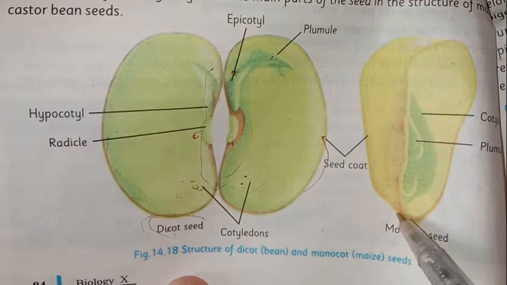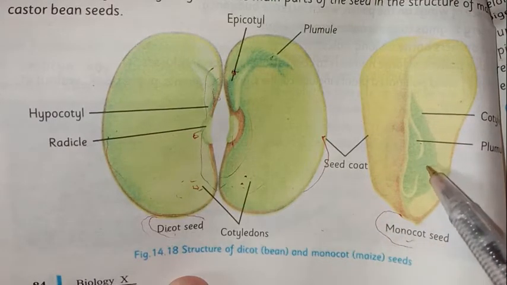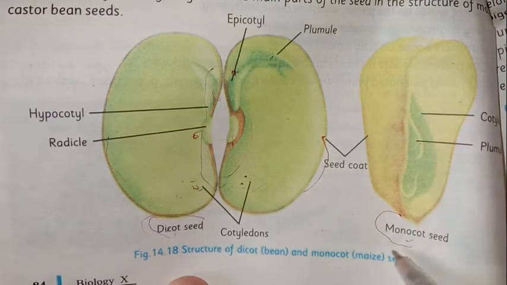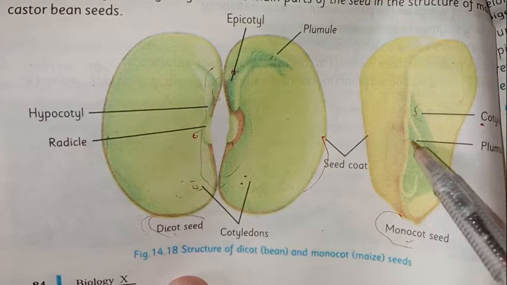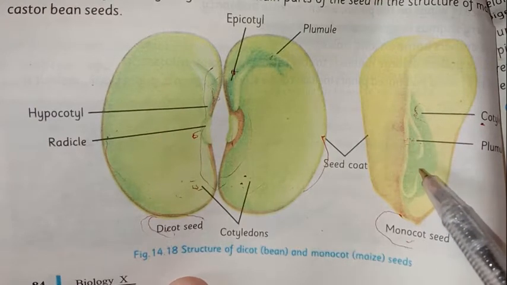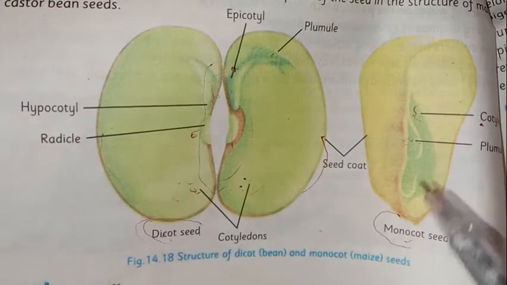What are monocotyledon seeds? Seeds having one cotyledon are called monocot seeds. This is the cotyledon, only one cotyledon is present in the monocot seed, and this is the plumule. So this is all about the structure of seed.